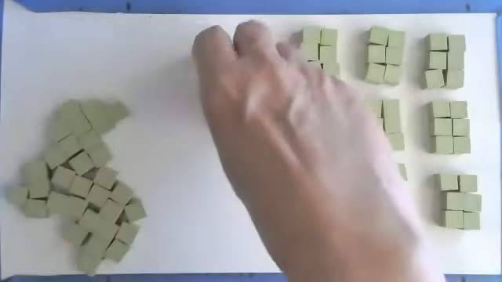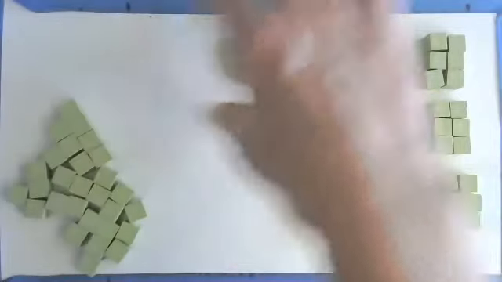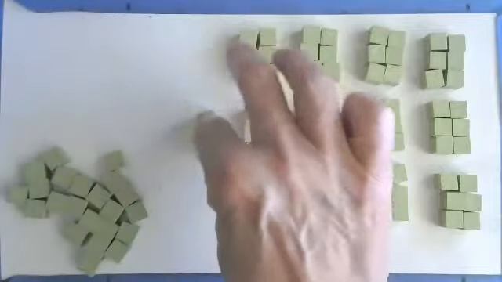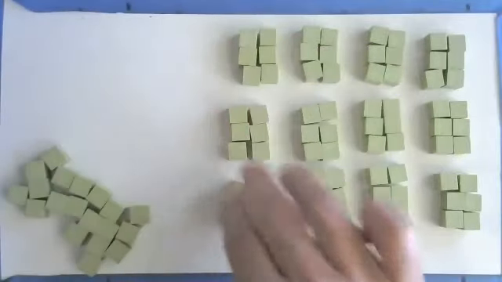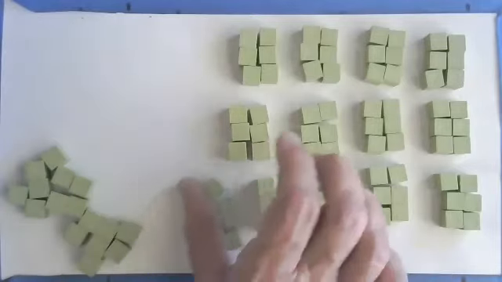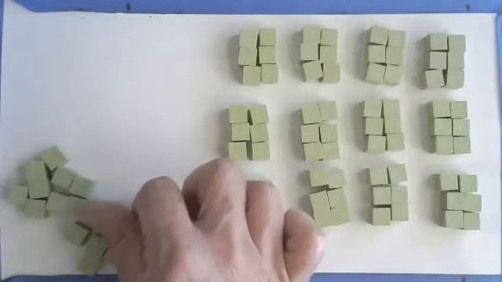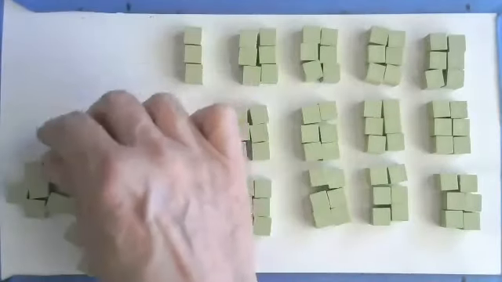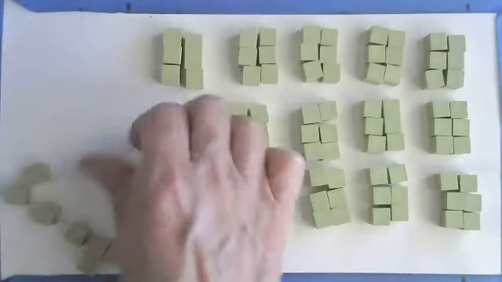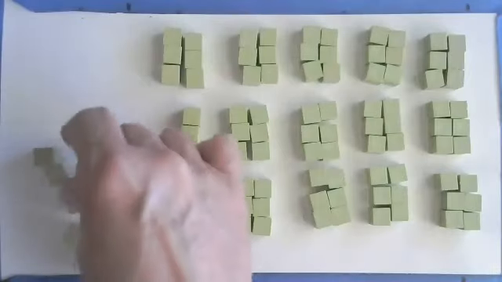Starting to get tidy. Again, I'm taking whatever this quantity is and I'm dividing by 6. And that's counting the number of groups of 6 that I have.